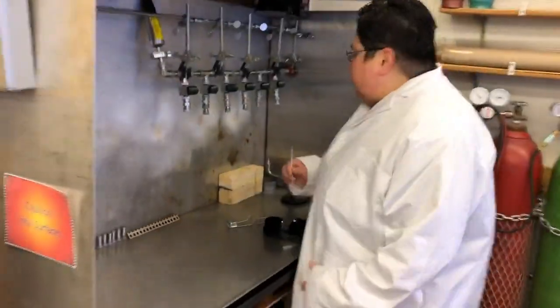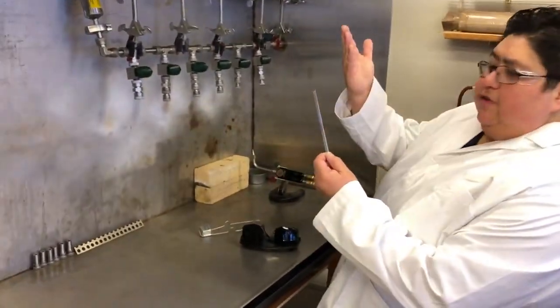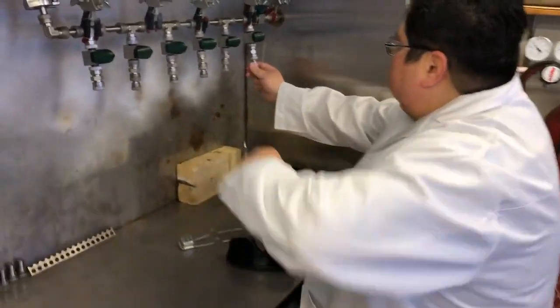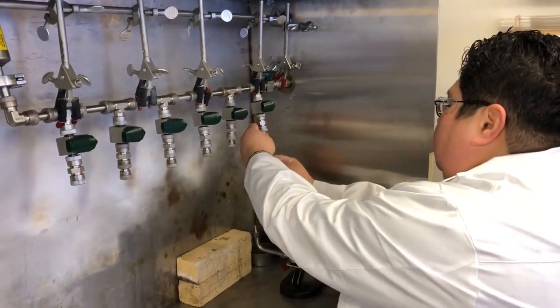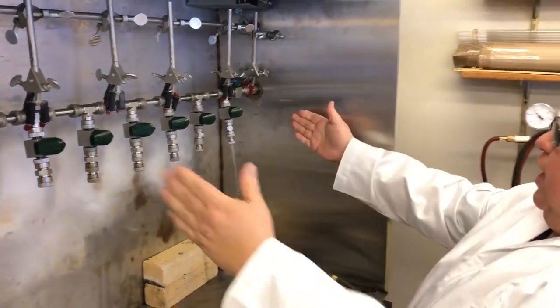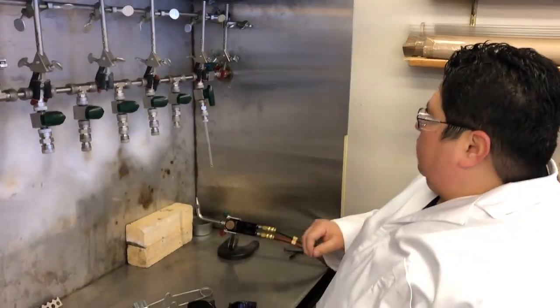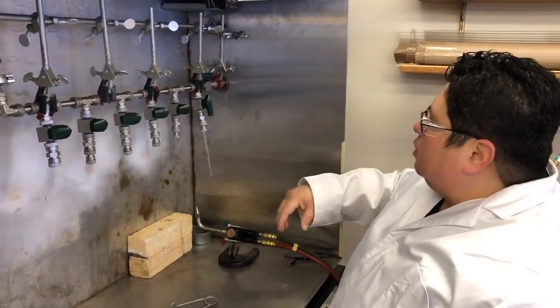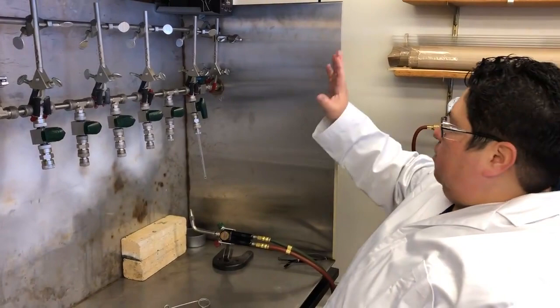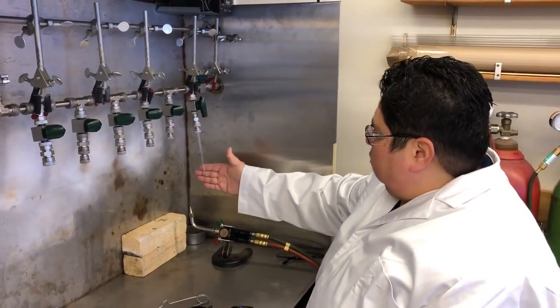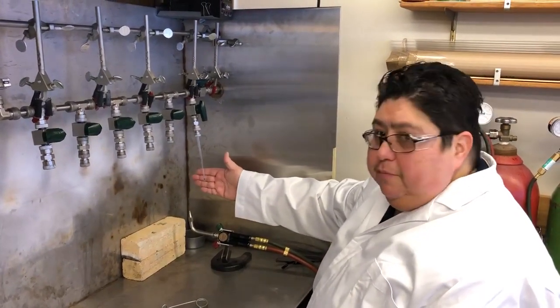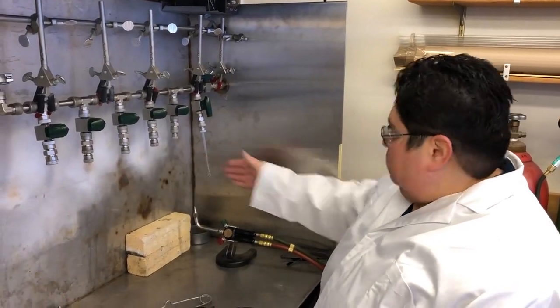All right, excuse my back. Okay, so I've got obviously air in the sample. So the first thing I need to do is put this onto my vacuum line and expose it to vacuum. This is going to pull all of the air that's in there out and create a nice little vacuum so that the only thing in here is the sample and its oxygen source.